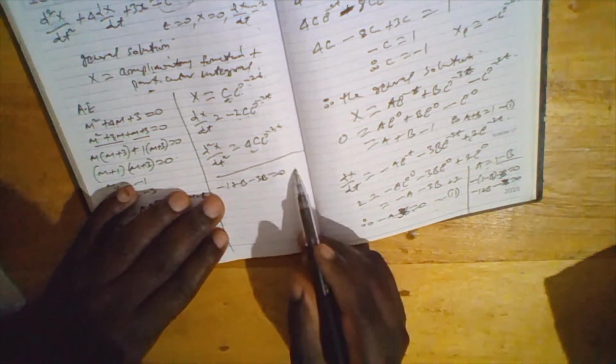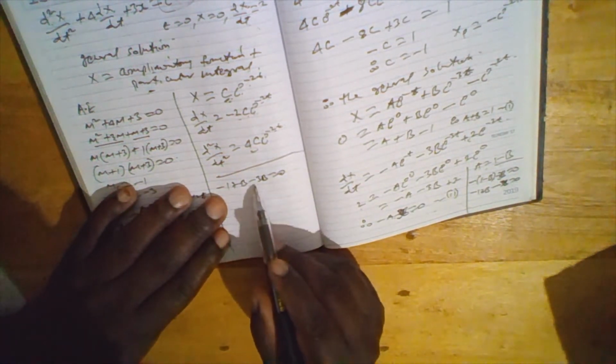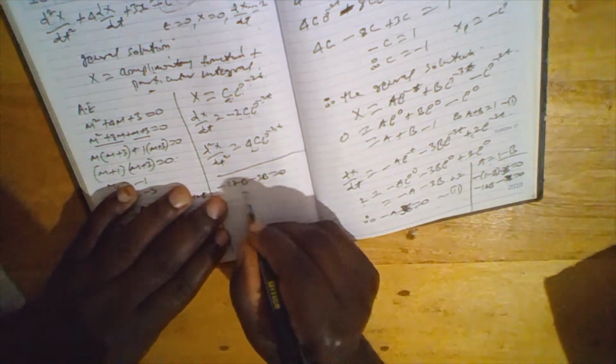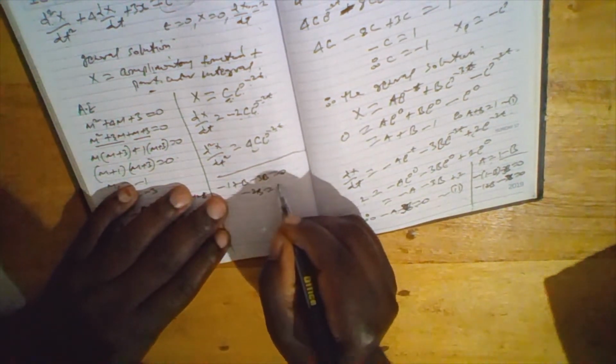This one crosses to the other side and becomes positive, so we have minus 2b equals 1.